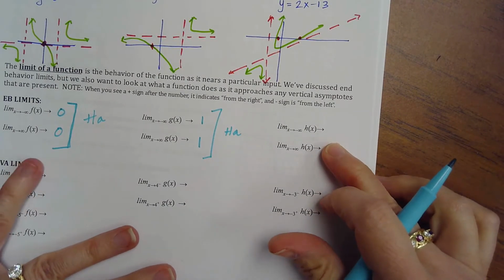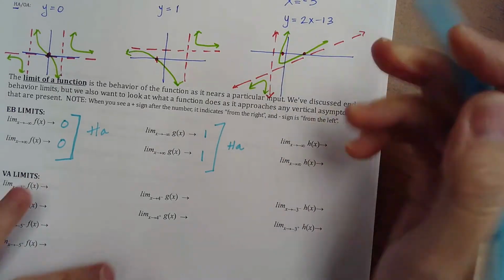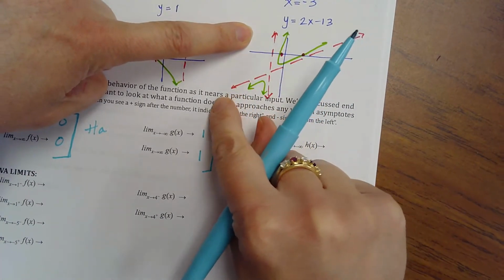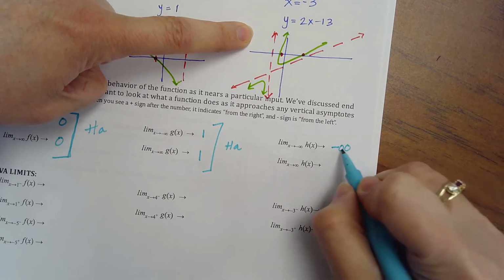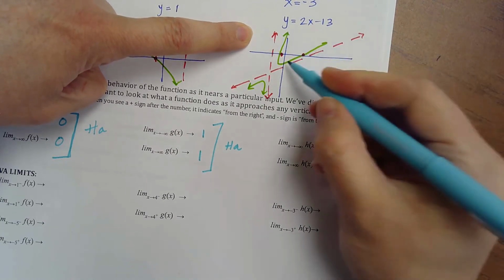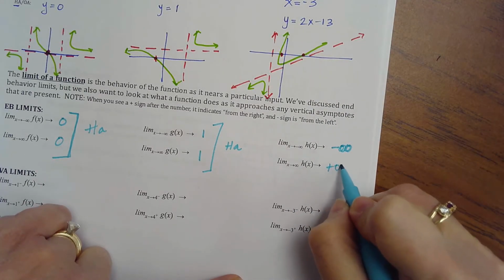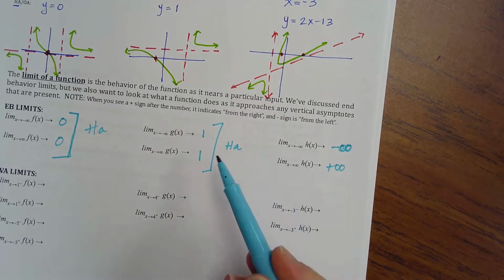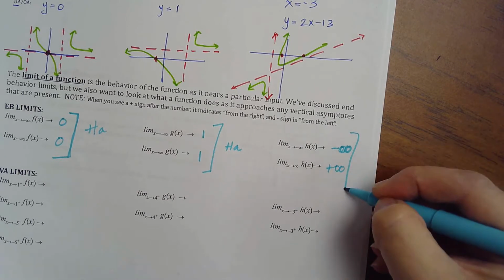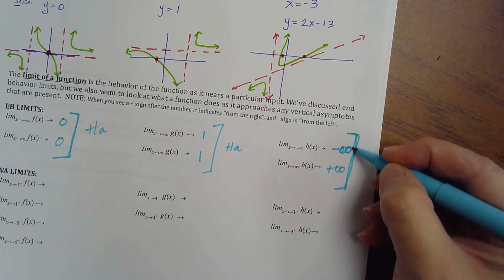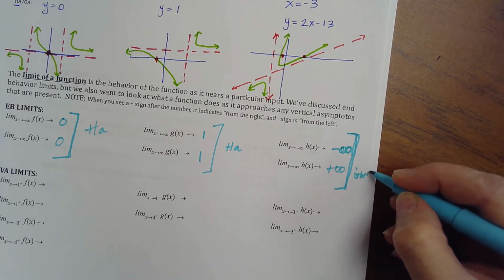When you have a slant or other kind of asymptote, what you'll notice is that as x gets smaller and smaller, our function is getting smaller and smaller, so it's approaching -infinity. And as x gets bigger and bigger, our function gets bigger and bigger. So anytime you have an end behavior limit that's approaching infinity or -infinity, this tells me that this is a slant or other asymptote.